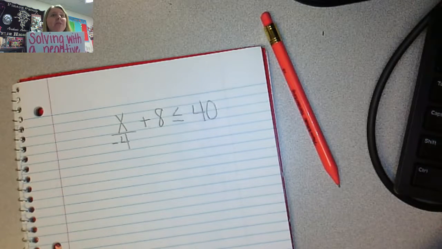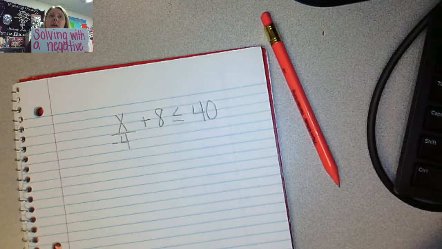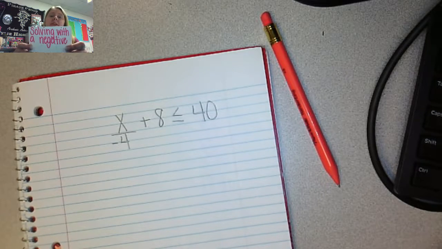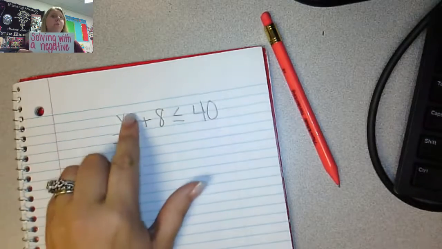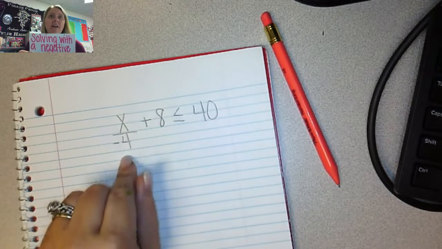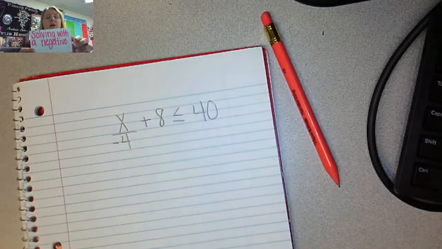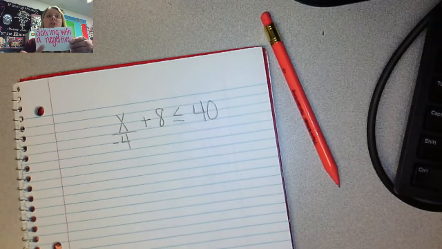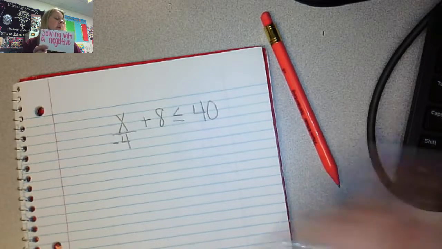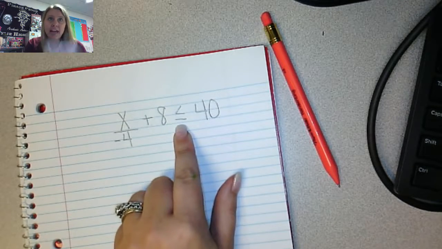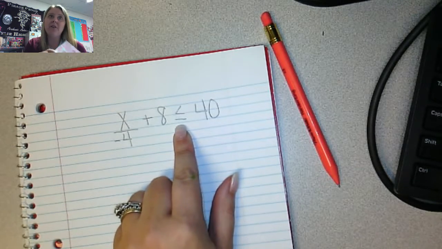This time I'm helping you solve an inequality with a negative sign once again, but this time instead of having multiplication with my variable, I have division, okay? So we're going to take it step by step just like we did last time, and we're going to pay really close attention to that negative and the inequality symbol, okay? So you can do this. Believe in yourself. You can follow this video.